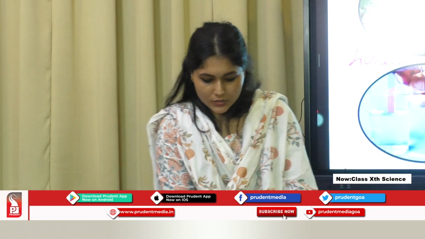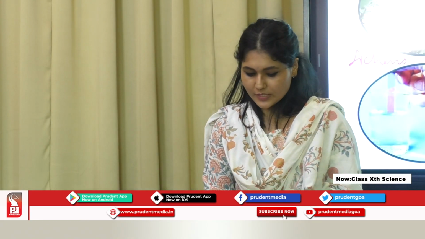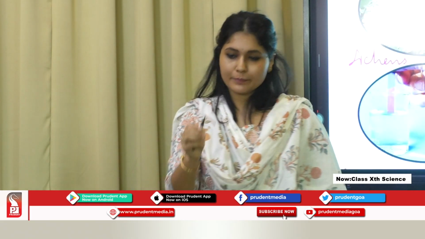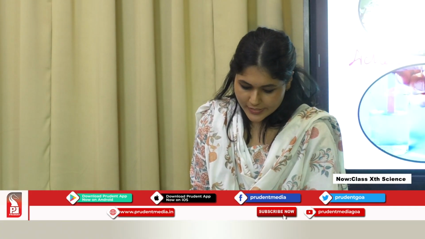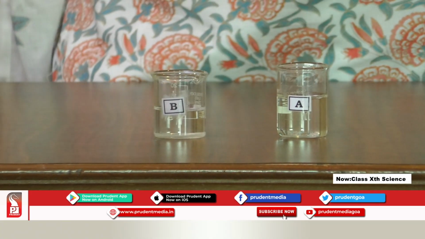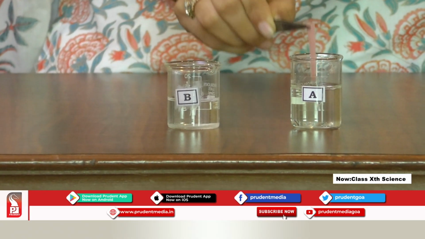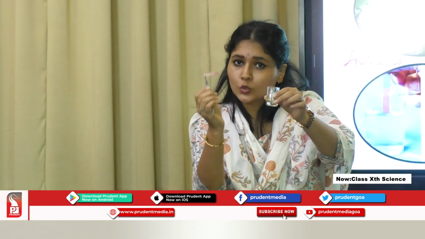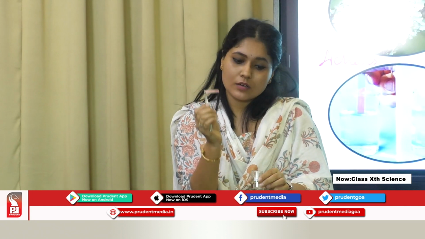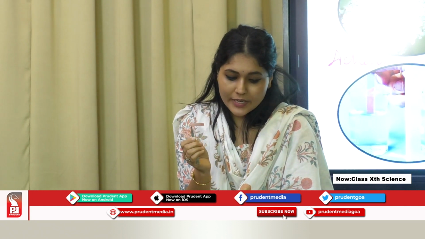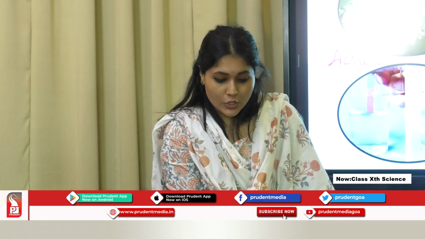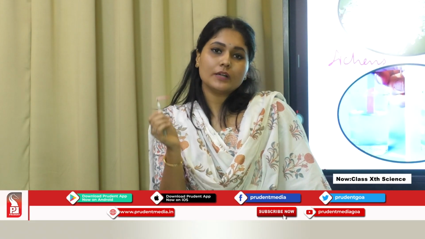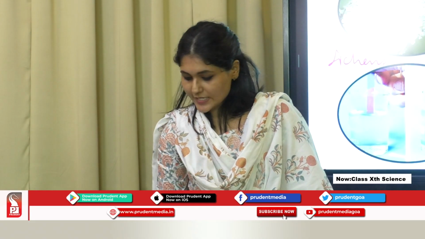Now let us see how litmus paper helps us indicate whether a substance is acidic or basic. First we will start with red litmus paper. Again I have two unknown solutions, A and B. If I take this red litmus paper and dip it into solution A, do you see any change in the color of the litmus paper? No. Since there is no change in the color of the red litmus paper, we say that the solution in beaker A is acidic in nature, because if red litmus paper does not change its color, the solution is acidic.